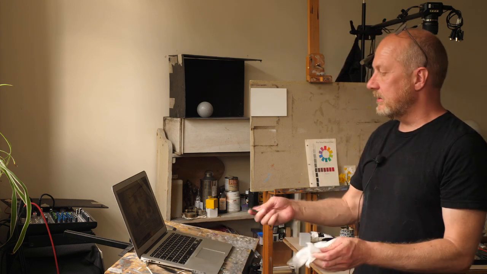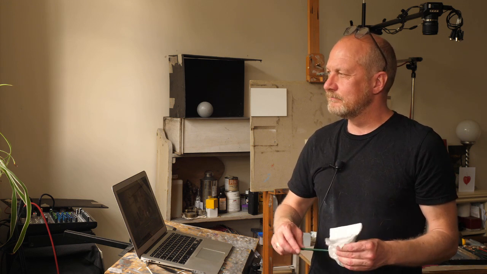Okay, let's get going. So today I'm going to show you what I think is probably one of the most important exercises in my painting career. Seriously, the bit where suddenly I started to understand how to create form, three-dimensional form and depth on a two-dimensional surface, on the panel.